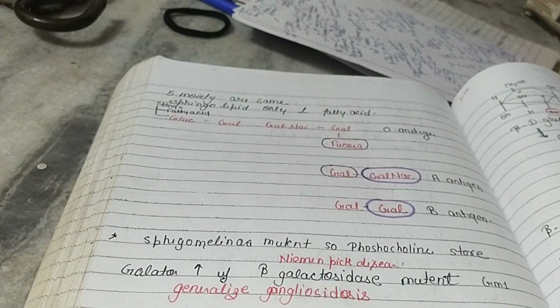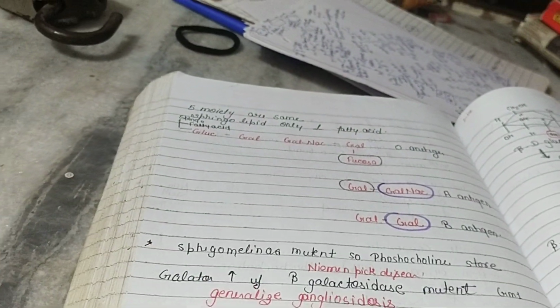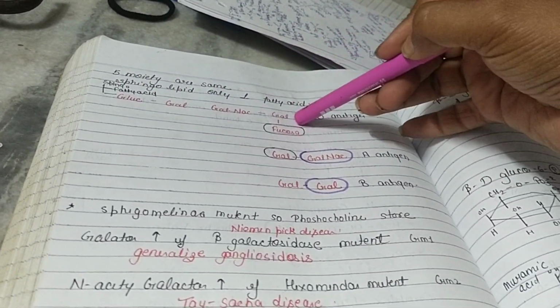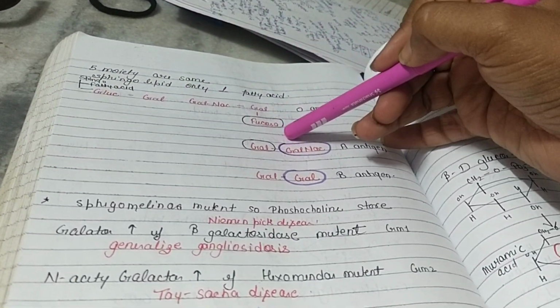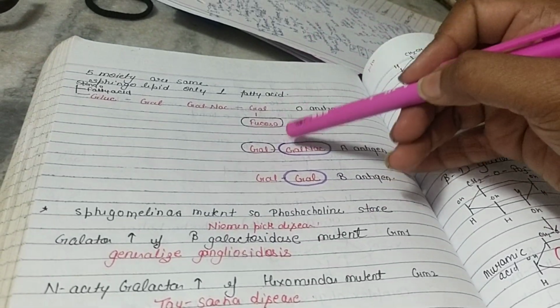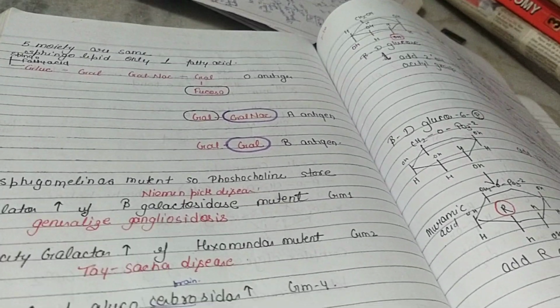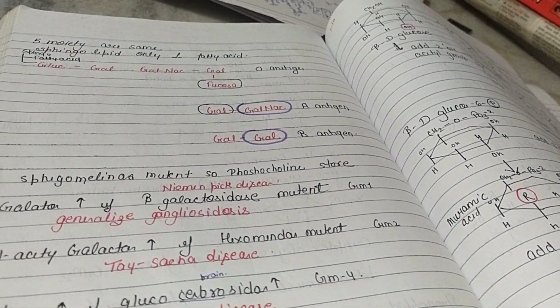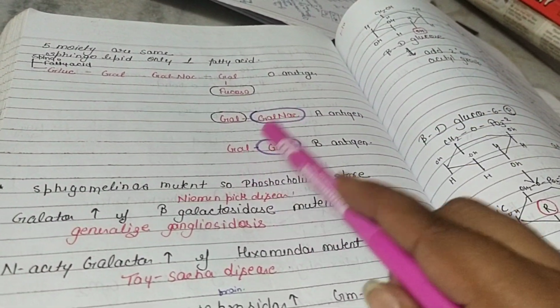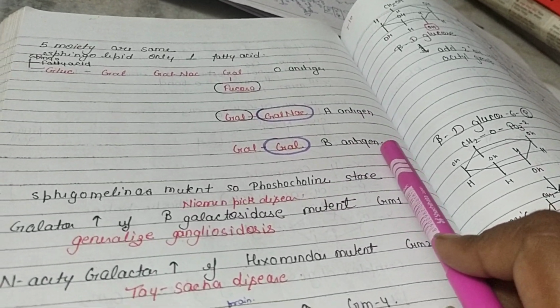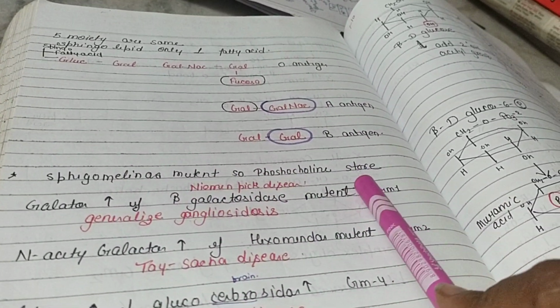Here the five major types are shown. Sphingolipid has only one fatty acid. This is the common chain containing glucose, galactose, galactose, and N-acetylgalactosamine. If the last chain ends with glucose, it's the O antigen. If it contains a galactose with N-acetylgalactosamine, it is known as the A antigen, found on the surface of blood group A. If it contains galactose with galactose, it is the B antigen, found on the surface of B blood cells.